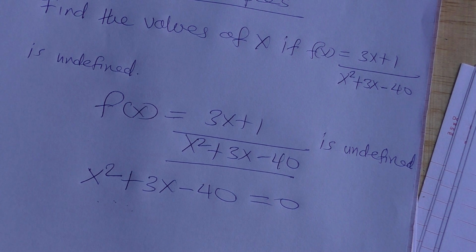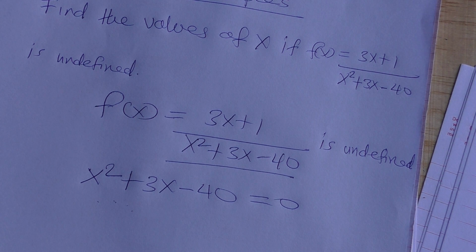This is a quadratic equation that can be solved in 4 possible ways. We can use the factorization method, we can use the quadratic formula, we can use completing the square, we can also use the graphical method.